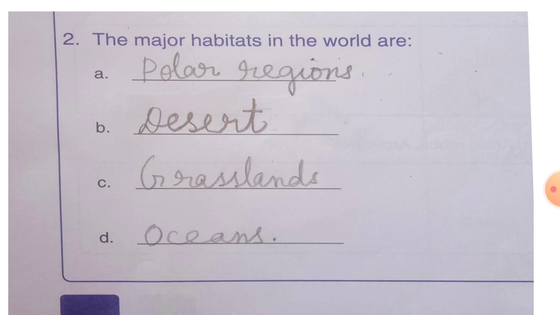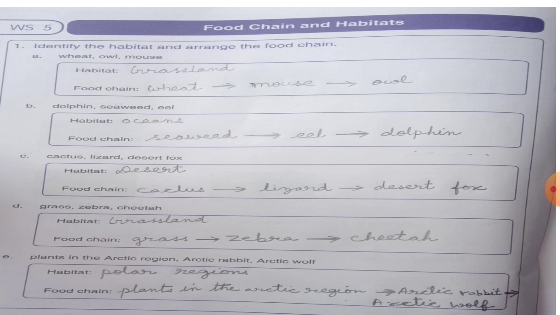Next question. The major habitats in the world are A, polar region, B, desert, C, grassland, D, oceans. Next, identify the habitat and arrange the food chain. Now they have given here on the top wheat, owl, mouse. So you have to write the habitat first. Which habitat are they found in? Grassland. And food chain, how will we write? Wheat is eaten by mouse is eaten by owl.